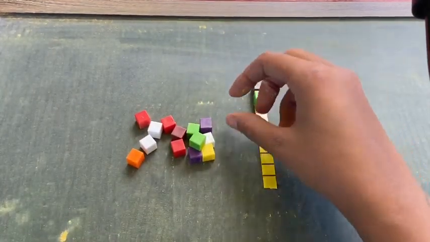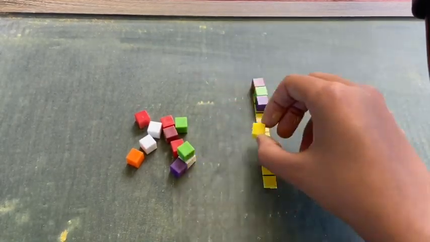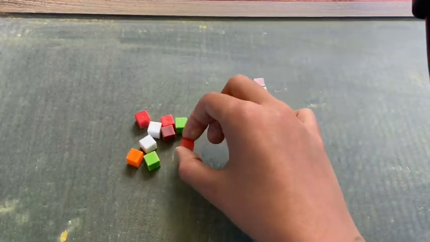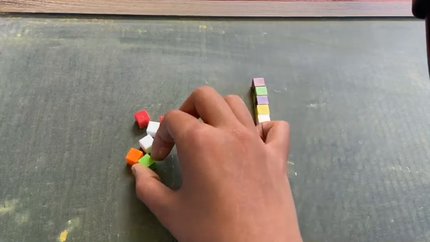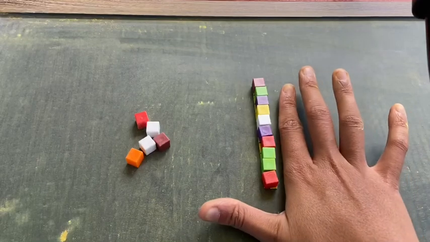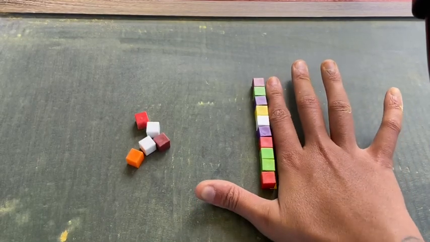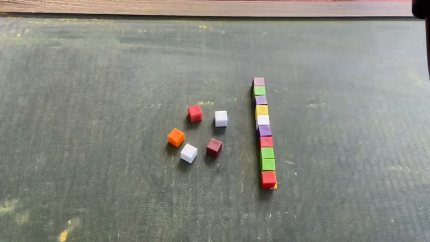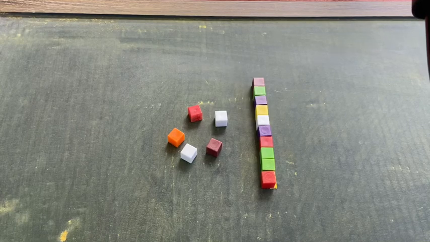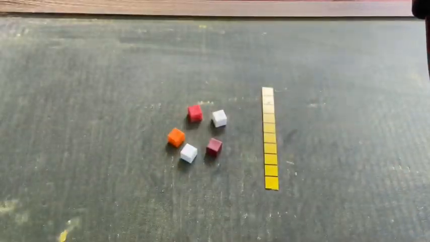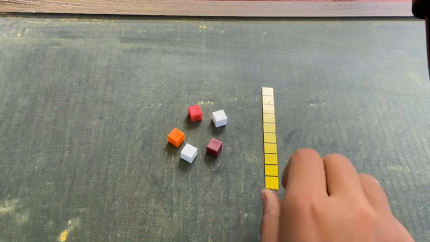1, 2, 3, 4, 5, 6, 7, 8, 9, and 10. So our number 15 can be broken up into 10 and 5, right? Because we have 5 left over. So for the sake of simplifying, you can think of the number 15 as 1 10 and 5 1s.